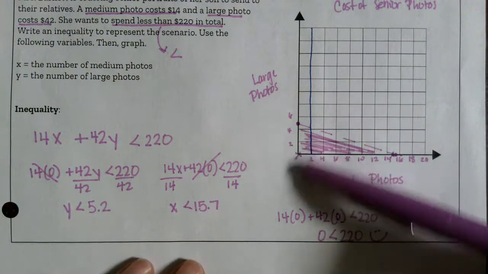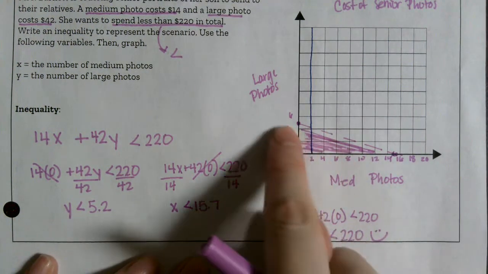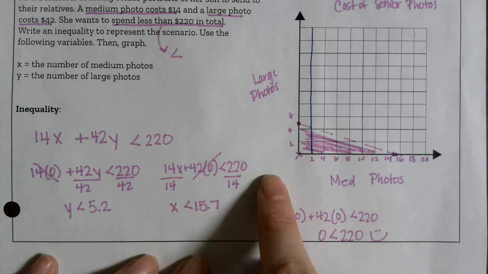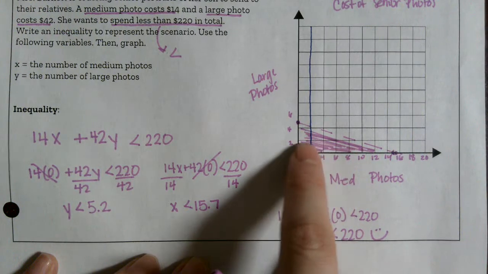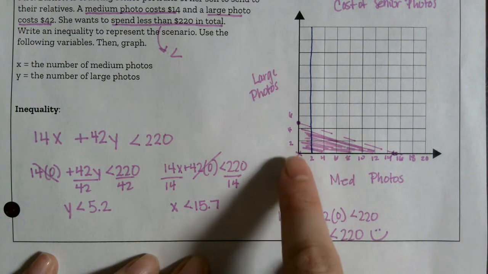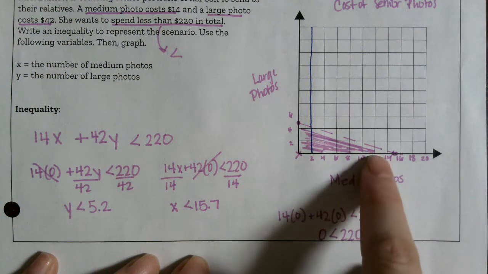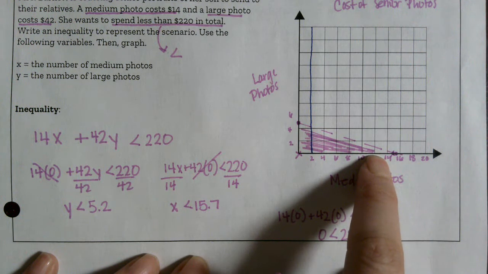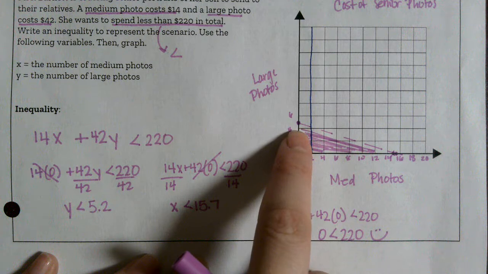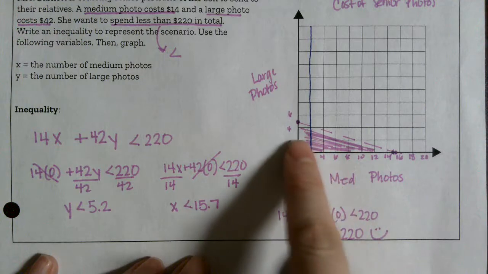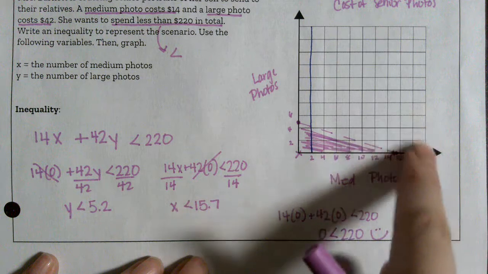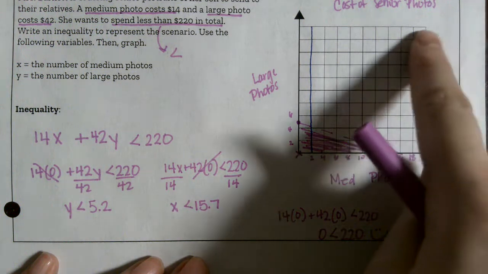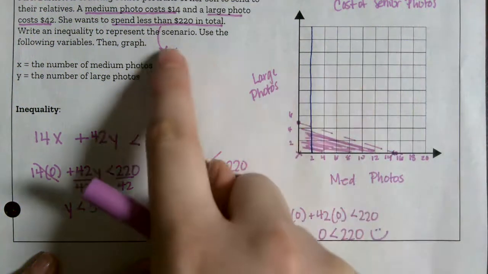Basically what that means in this context is that any combination in the shaded area is something the mom could afford. So you could get 6 medium photos and 2 large photos. That's in the shaded area. Or you could get 12 medium photos and 0 large photos. Or 4 large photos and 0 medium. So anywhere in the shaded area is something the mom wants to spend, and anything above it is too expensive. Like 20 medium photos and 20 large photos would be out of the price range of what they wanted to spend.